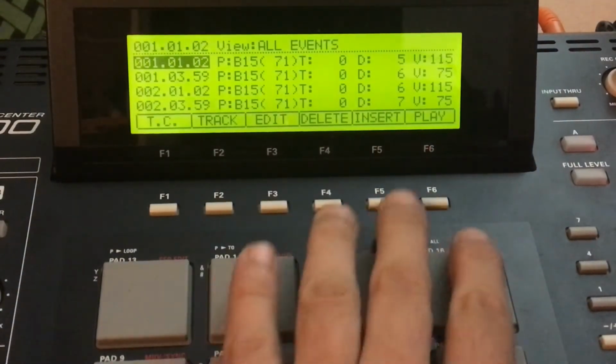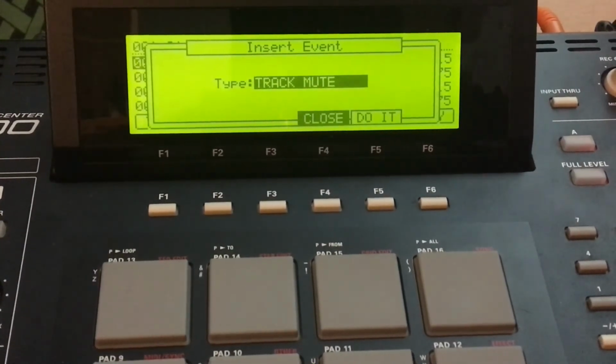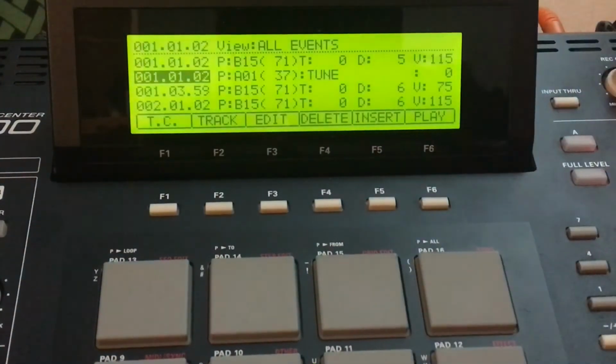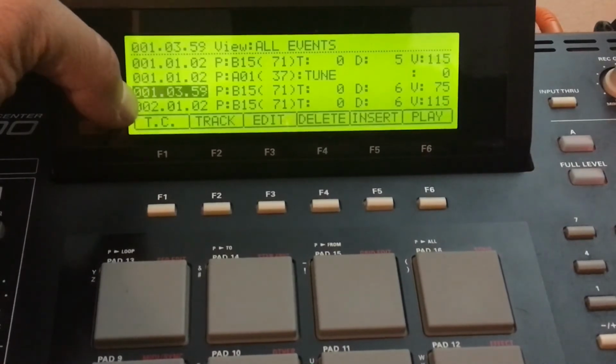But what we want to do is insert. You can insert a note, a pitch bend event, control change, program change, channel pressure, and all this other stuff. What we want is a real-time event, but there's also the track mute there. So we're going to do a real-time event, and tell it, no matter what's been played before, when you start sequence 1, play the drums. You know what I'm saying? All right, do it.